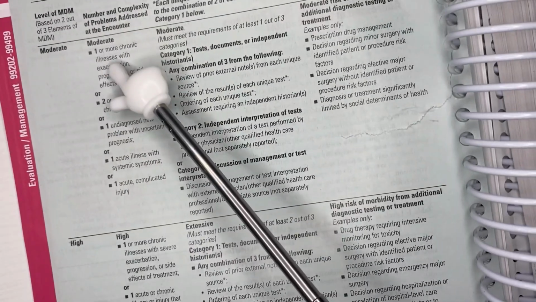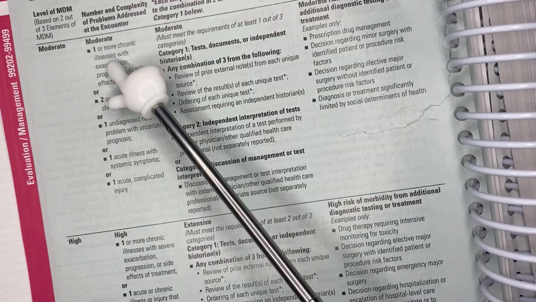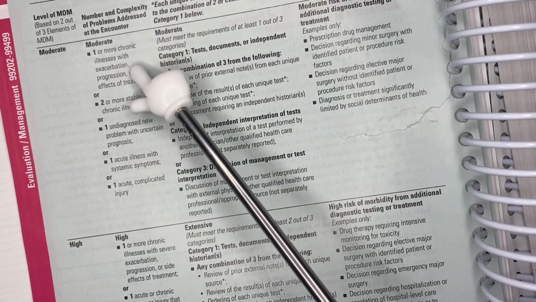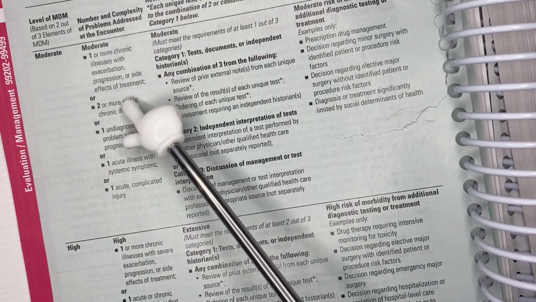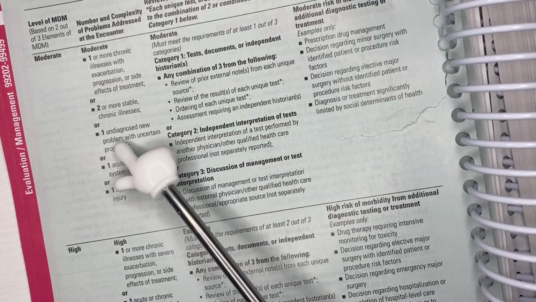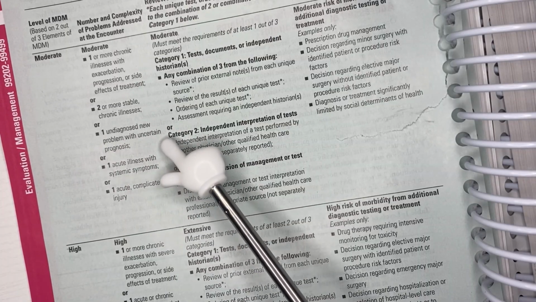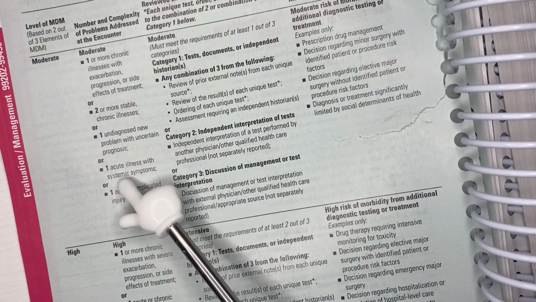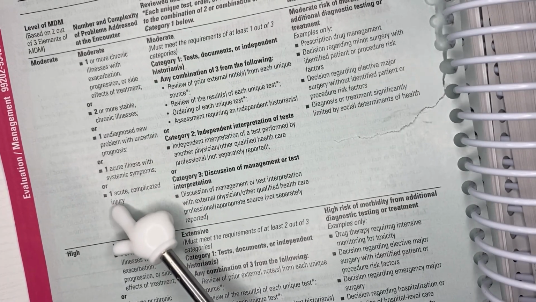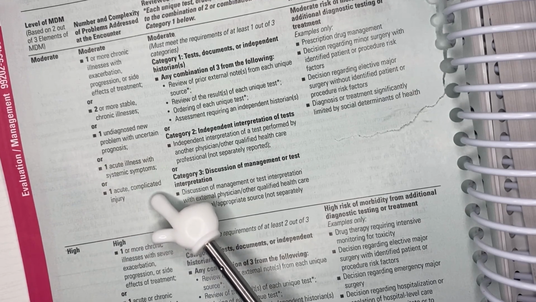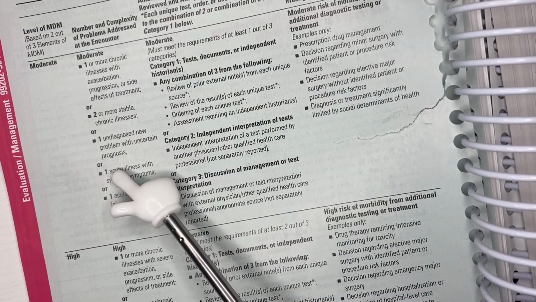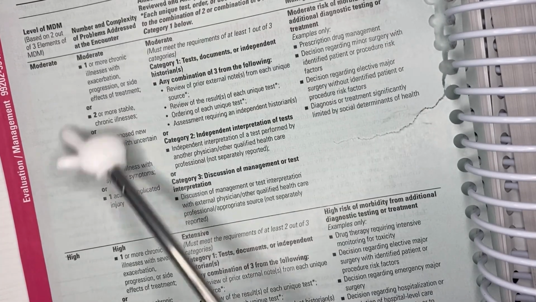It says all we need to satisfy moderate for problems addressed is one or more chronic illnesses with exacerbation, progression, or side effects of treatment, two or more stable chronic illnesses, one undiagnosed new problem with uncertain prognosis, one acute illness with systemic symptoms, or one acute complicated injury. So with the diagnoses and problems that our doctor addressed, we already have moderate.